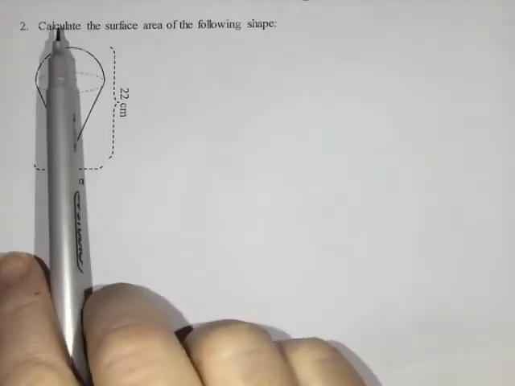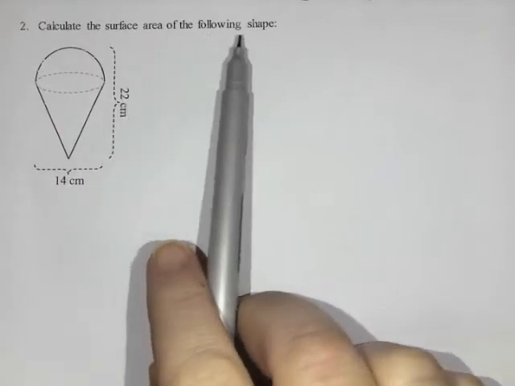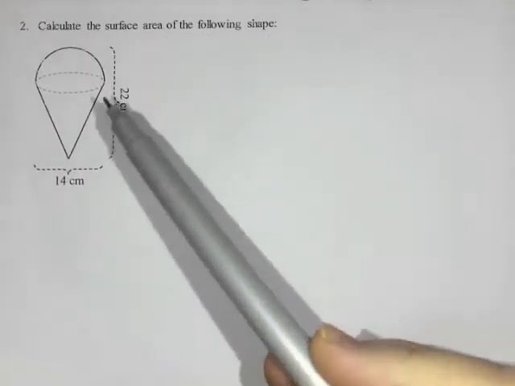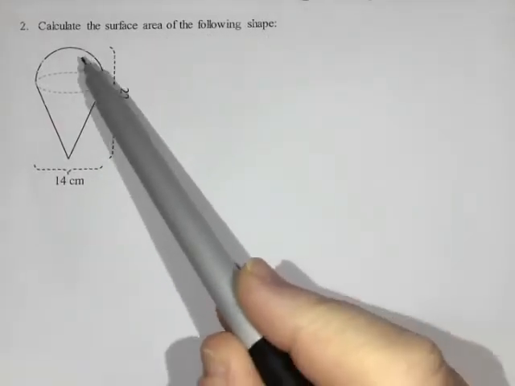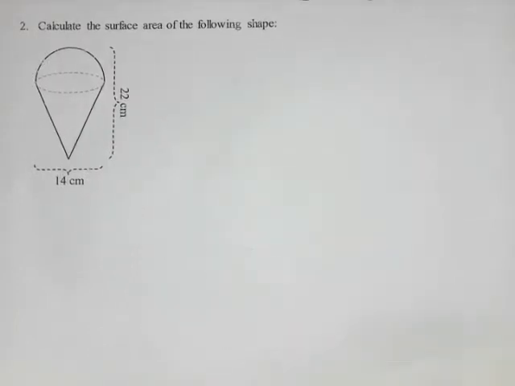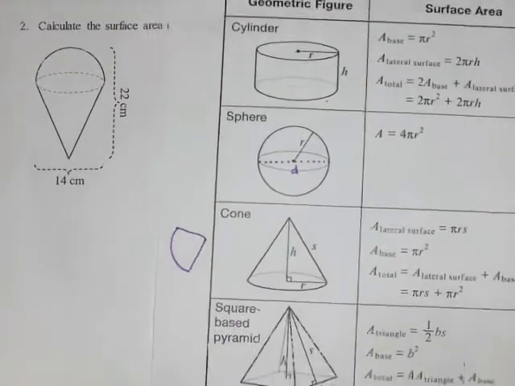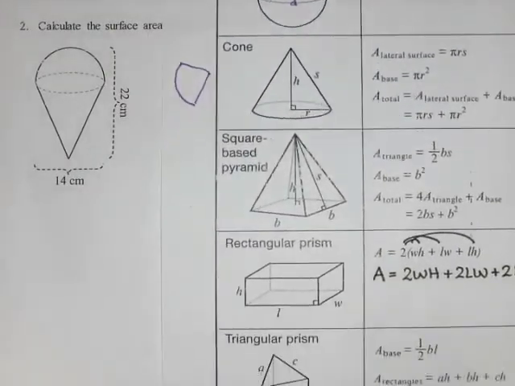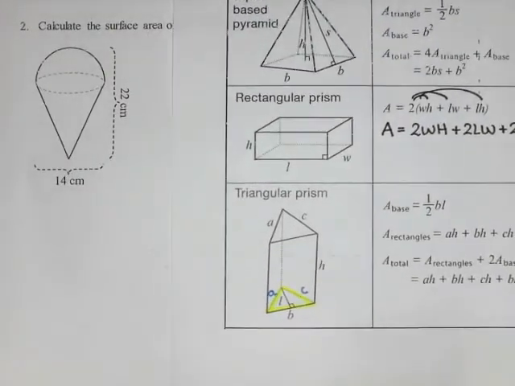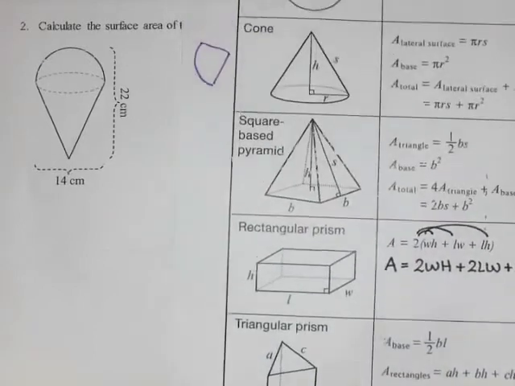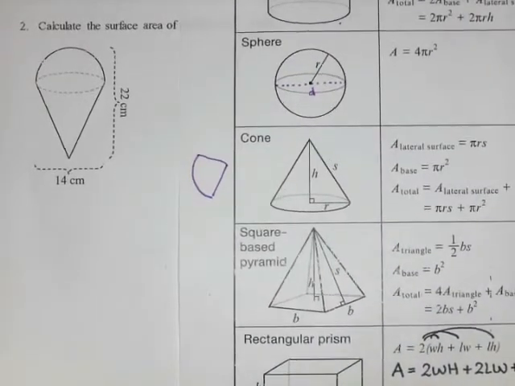Our question says, calculate the surface area of the following shape. And then there's a picture underneath of what kind of reminds me of an ice cream cone. If I look at my formula sheet, I notice that that shape is not any one single shape on this sheet, but I do think it is perhaps a combination of shapes.